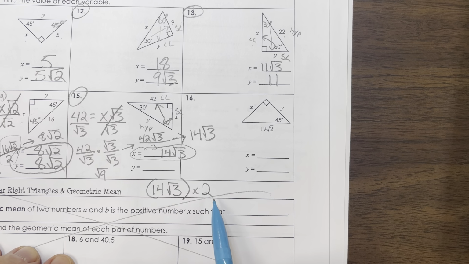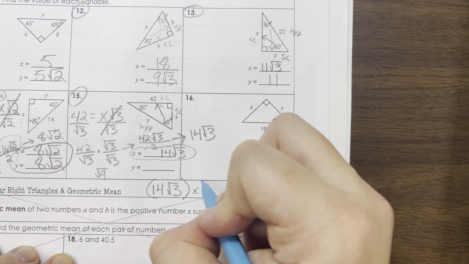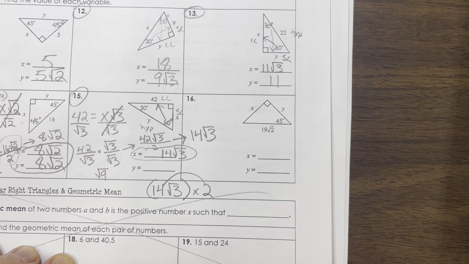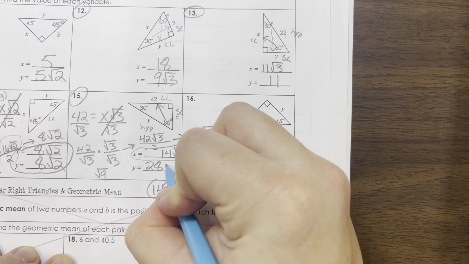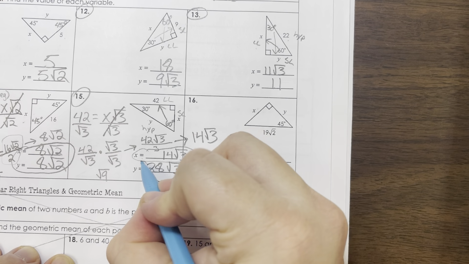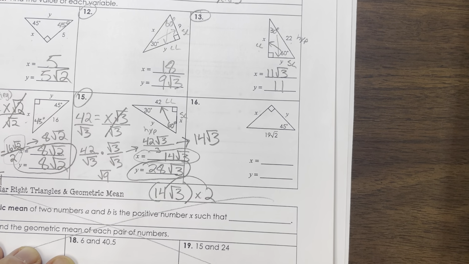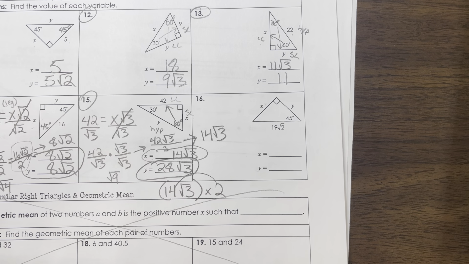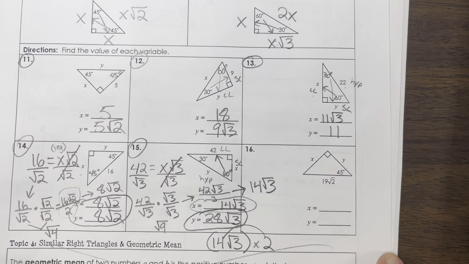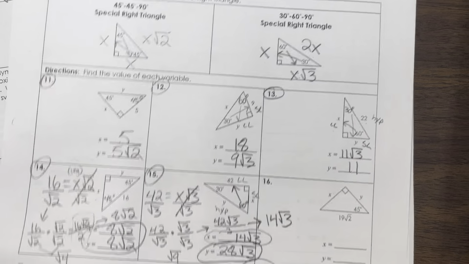Okay, well, the 2 would be outside of this square root, so I can't do 2 times 3, but I can do 2 times 14, which is 28. So our hypotenuse is 28 times the square root of 3. Okay, and these are our special right triangle problems.